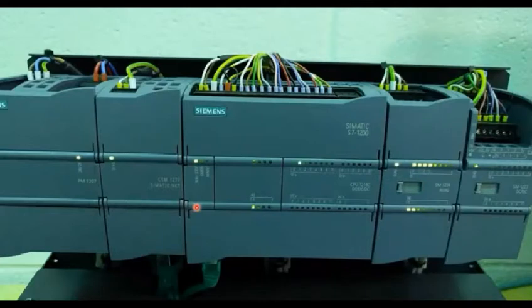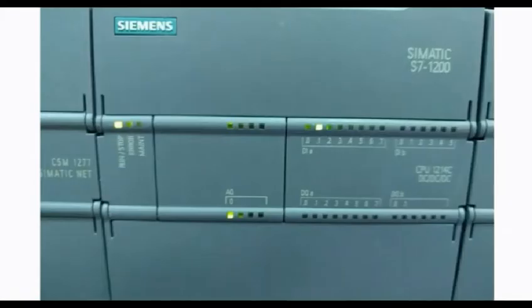The third one is actually the main one, our CPU, that is CPU SIMATIC S7-1200, but if you go into detail, that is the CPU 1214C. Here the LEDs are the RUN/STOP LED, the error LED, and the maintenance LED.